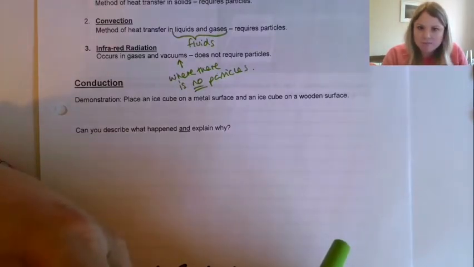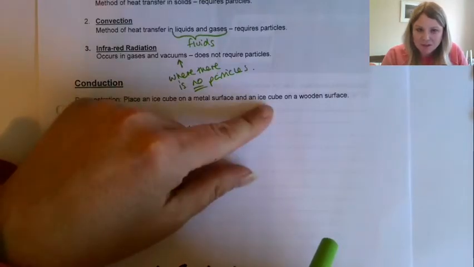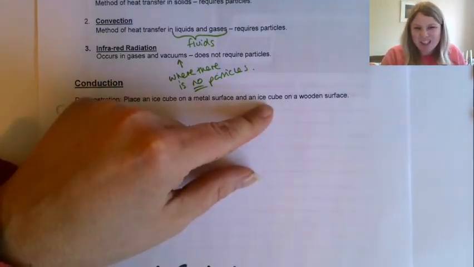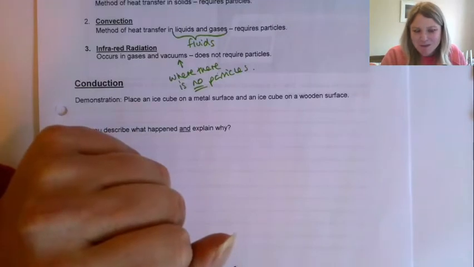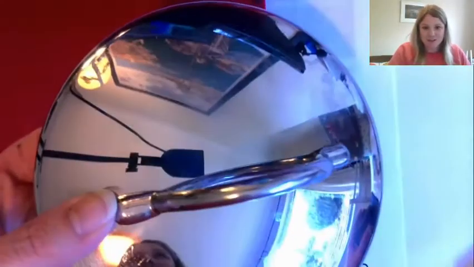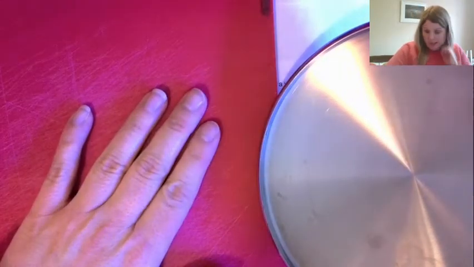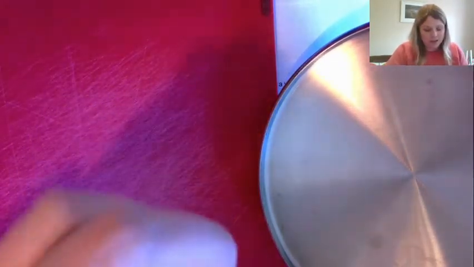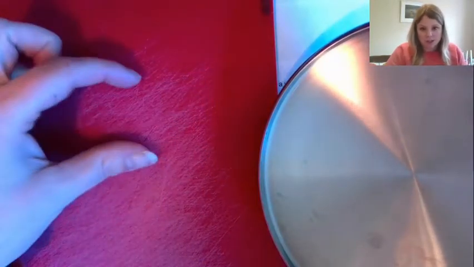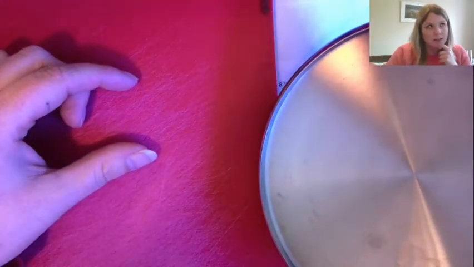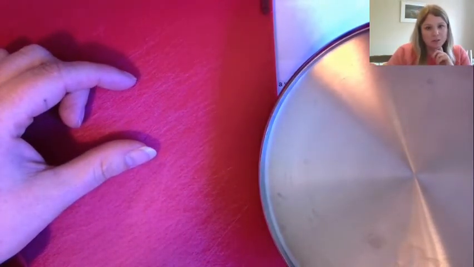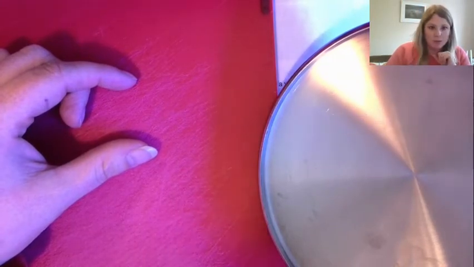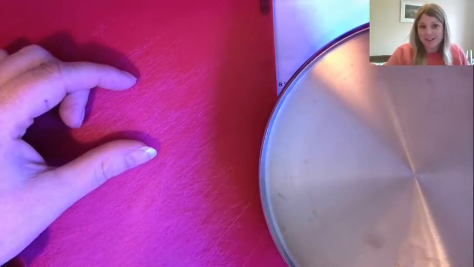In fact, I might be able to do this on camera for you, but you give it a go as well. I'm just going to go and get my stuff so that I can do it, okay? Okay, so I've got here just a saucepan lid, and that's obviously made out of metal, and then this is just a plastic chopping board, okay? Now, what I'm going to do is set an ice cube on each of these and have a think about how fast you think they're going to melt. Which one do you think is going to melt faster? Okay, have a think about that?